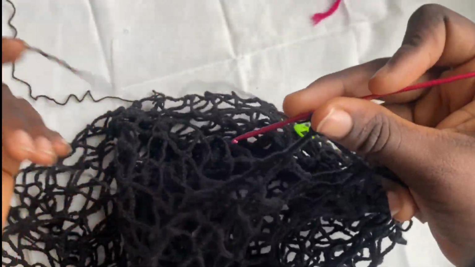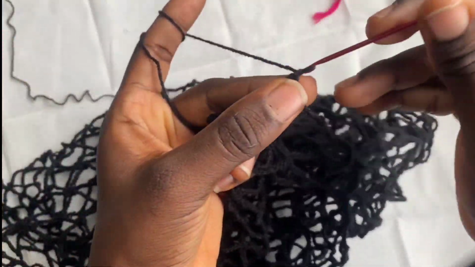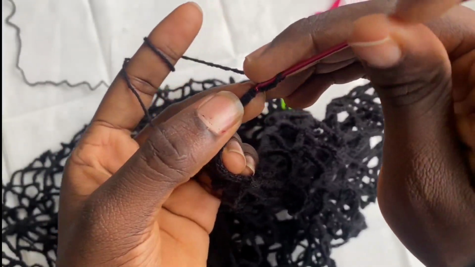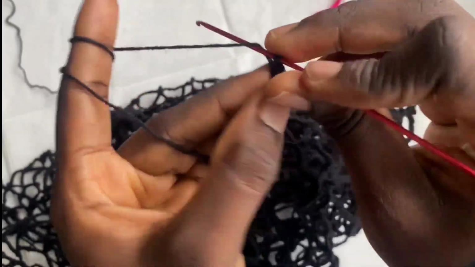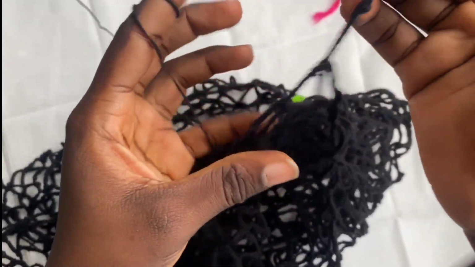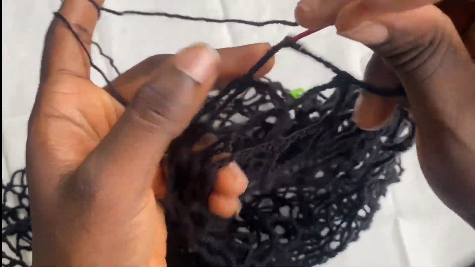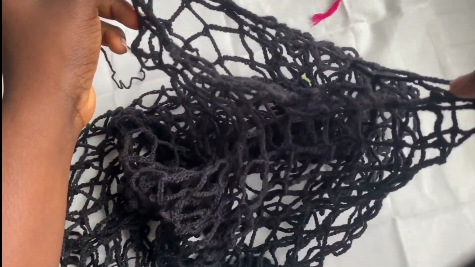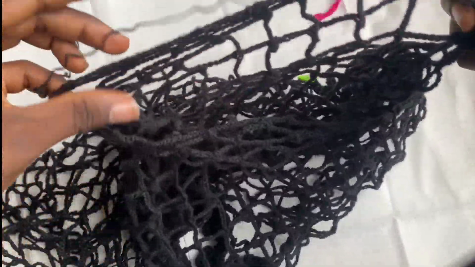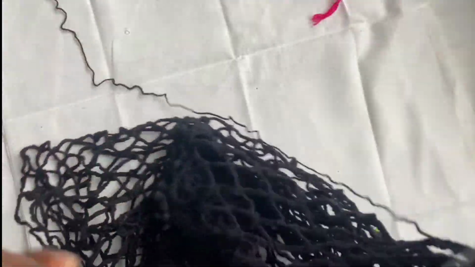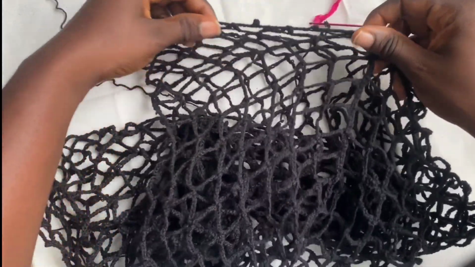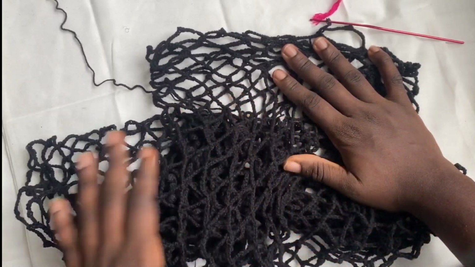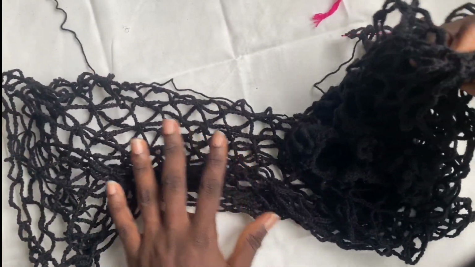So just move along. You chain 10 as usual. You single crochet in the third space, and then you chain 7. You slip stitch on top of the picot edging, and you work all this around. I'll meet you after the number of repetitions I make for this pant leg. It's supposed to be actually the same number as the other completed pant leg.